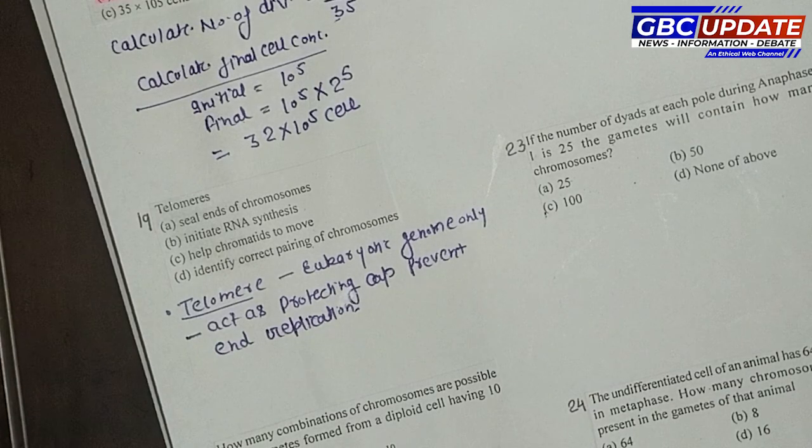So what the telomere does is form a hook shaped structure having repetitive DNA sequences, so that DNA polymerase is able to polymerize that structure and it will complete the DNA polymerization.